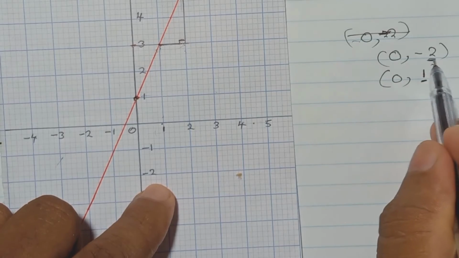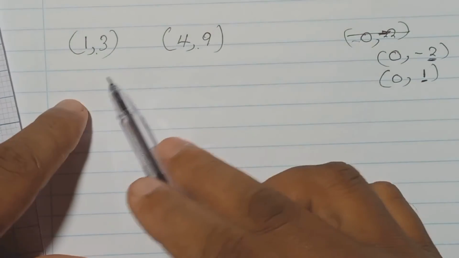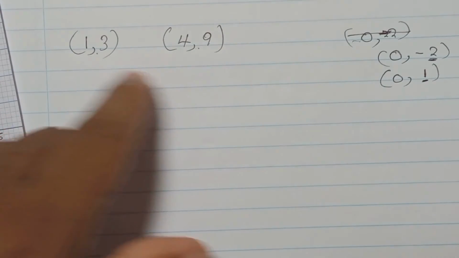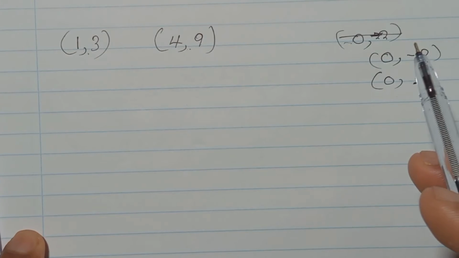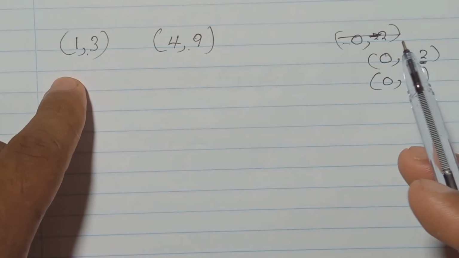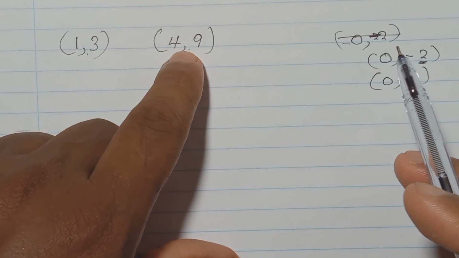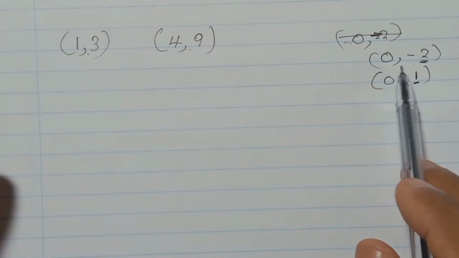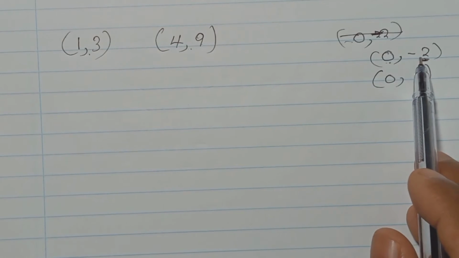Earlier this was the y-intercept. So keep in mind, if they give you 2-point coordinates and ask for the y-intercept, check if one of the points has x value 0. Then definitely the y value is the y-intercept.